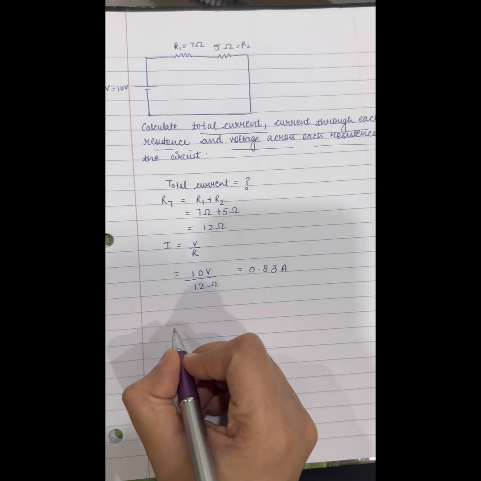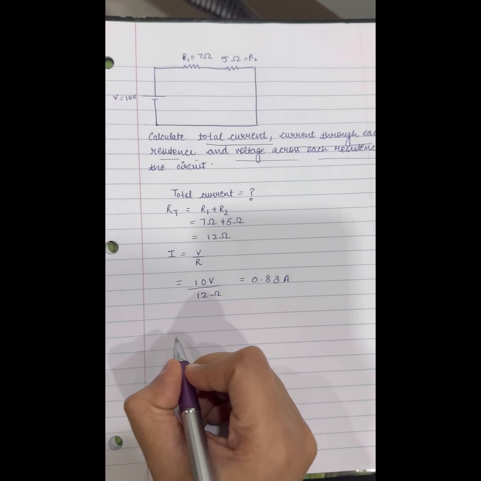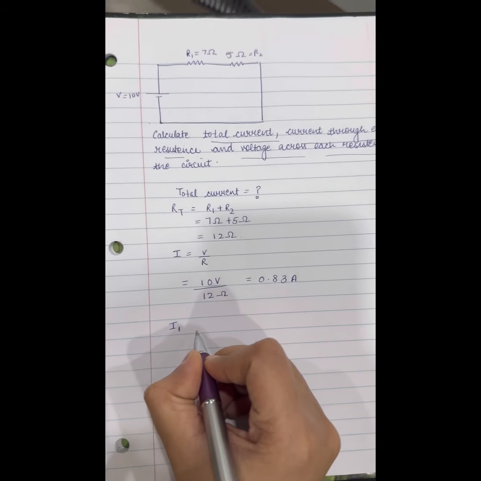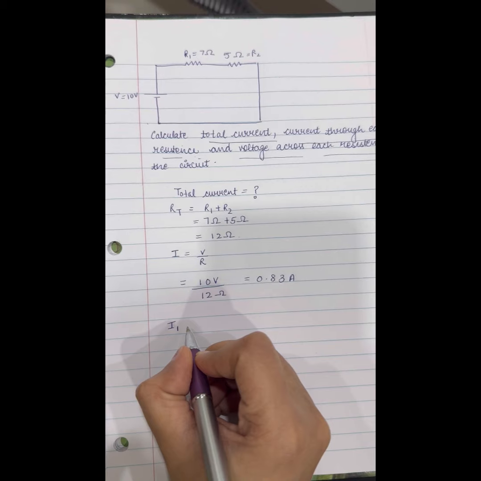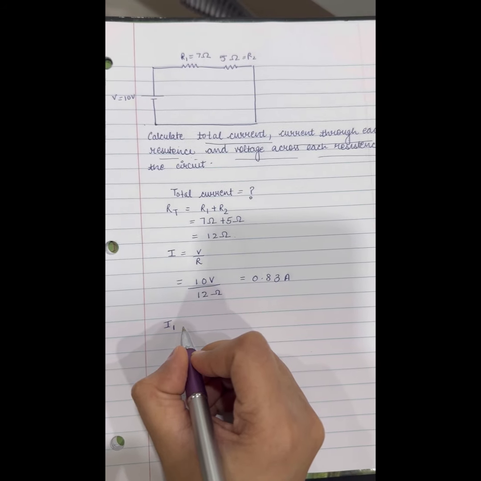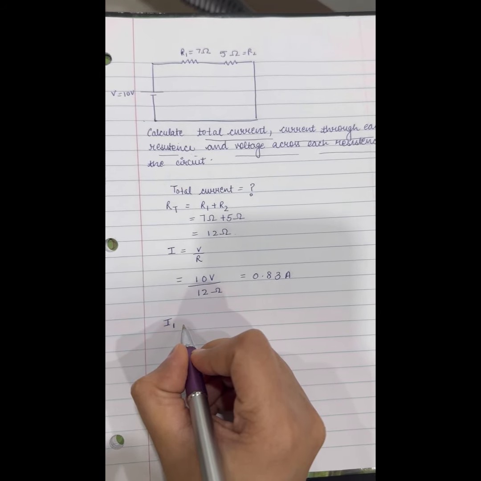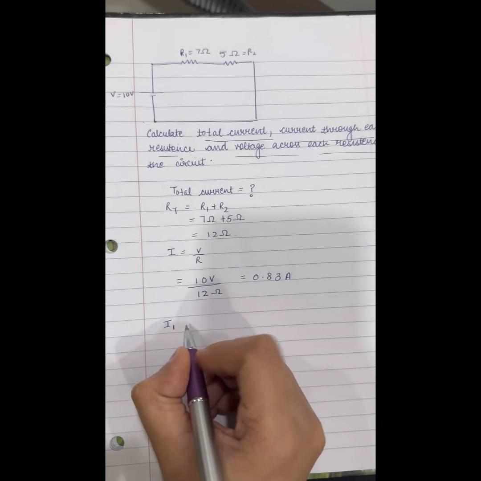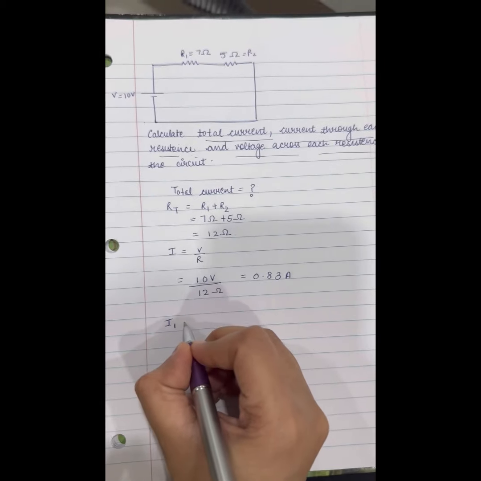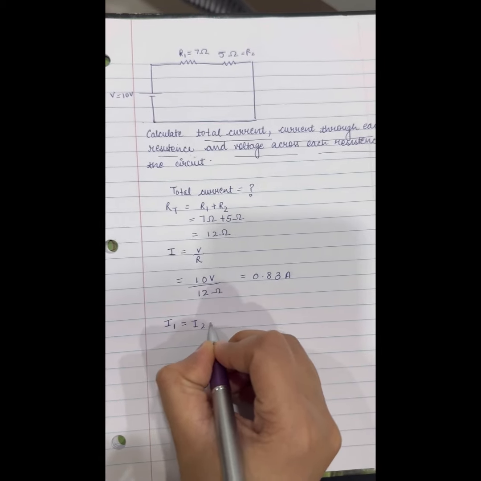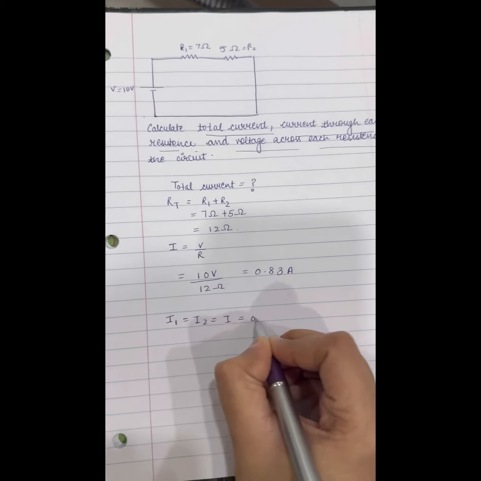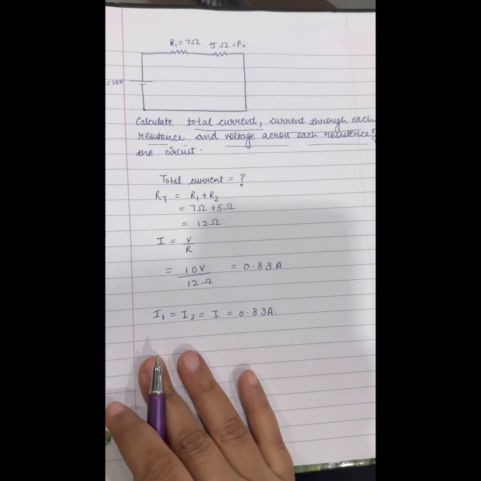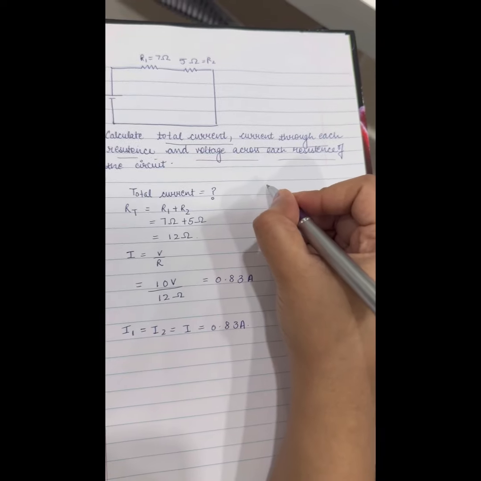Now, next thing is current through each resistance. To calculate current through each resistance, let's say I1. So now, as I mentioned in the previous video, the total current through the series circuit is same, doesn't matter from which resistance it is about. So I1 is equals to I2 is equals to I, that is 0.83 ampere. Now, next we have to calculate voltage across each resistance.